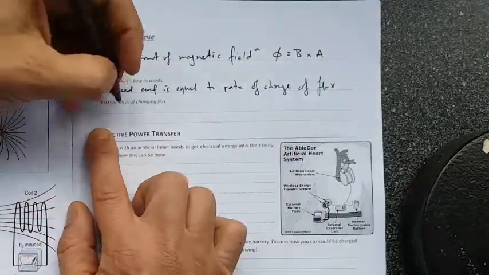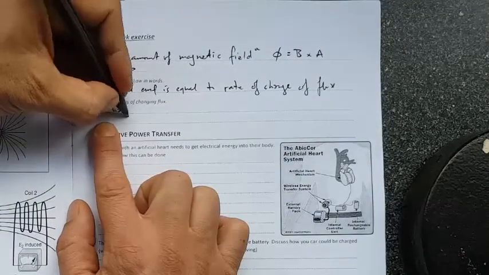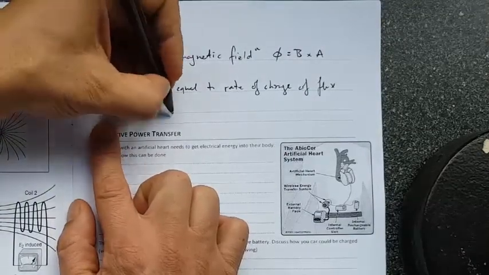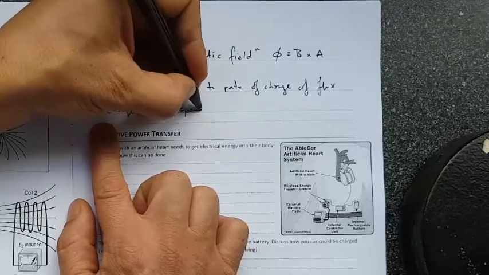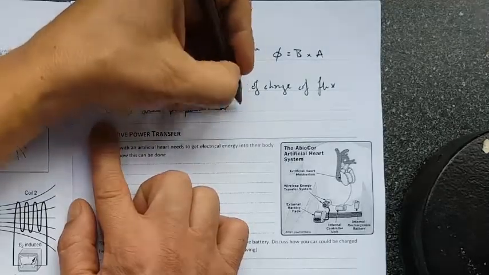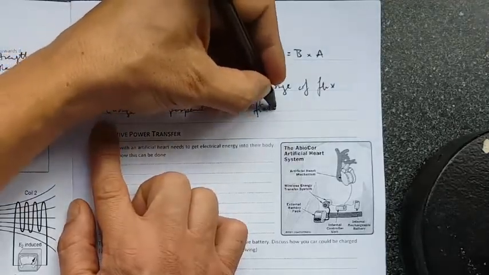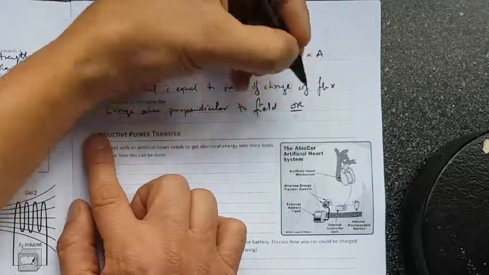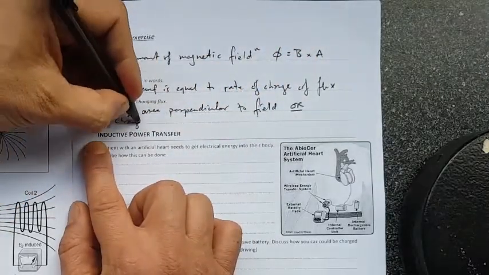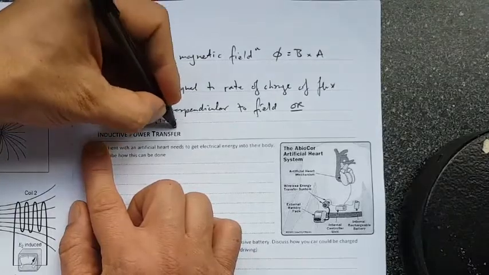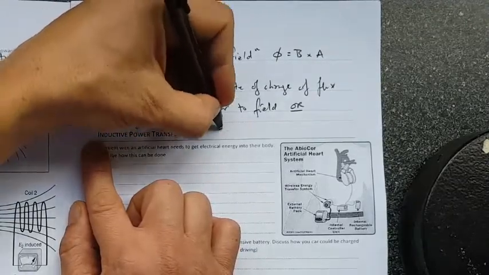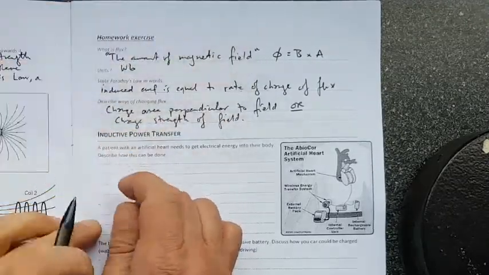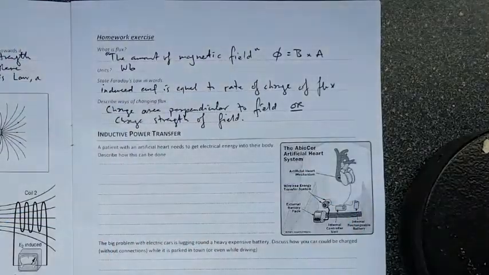Ways of changing flux: we can change area perpendicular to the field, or change the strength of the field. Okay, so that's magnetic flux and Faraday's law.